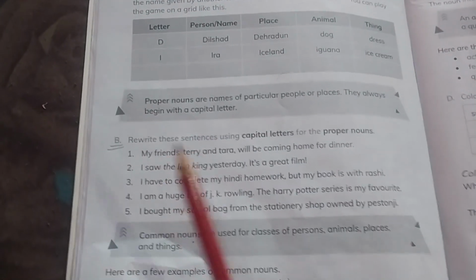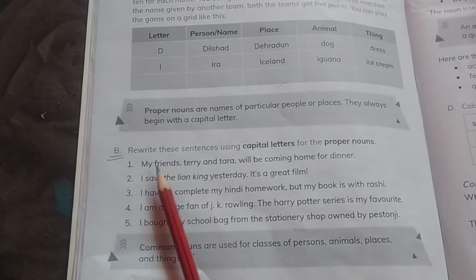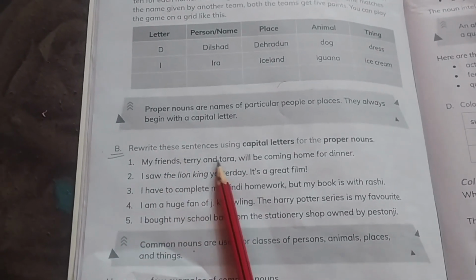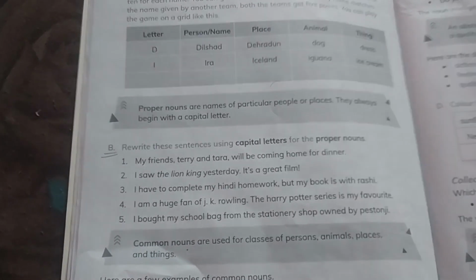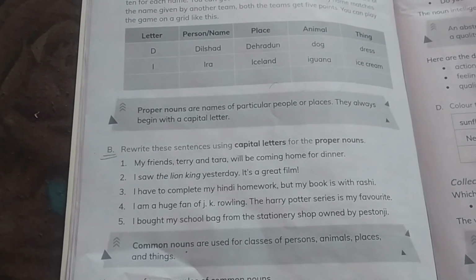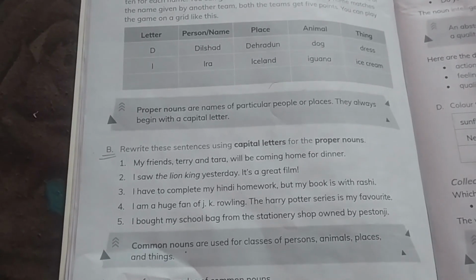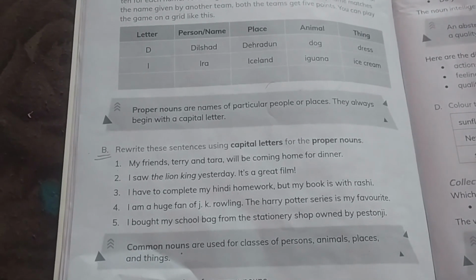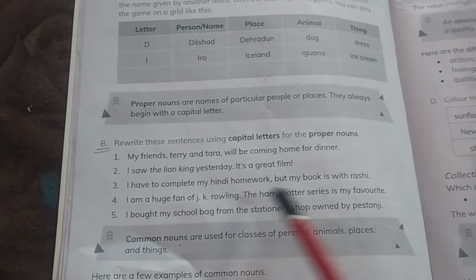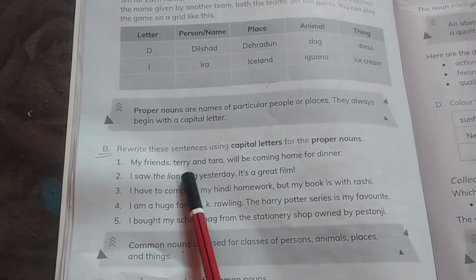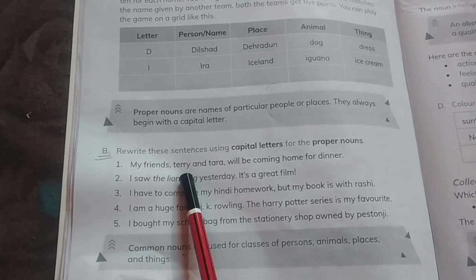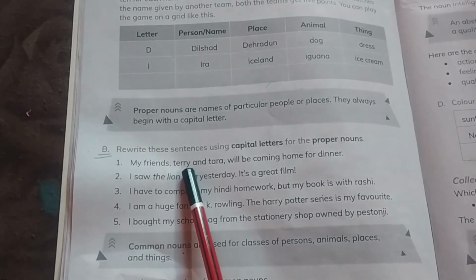So there's an exercise, which is exercise B, and what you need to do is rewrite the sentence using capital letters for the proper nouns. The first one is: my friends Terry and Tara will be coming for dinner. Terry is a name, a proper noun actually, a particular person's name, right?